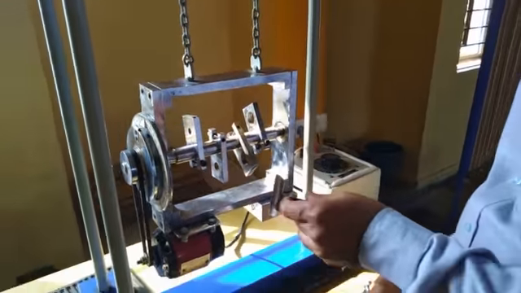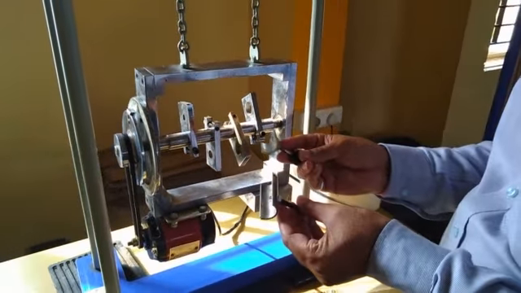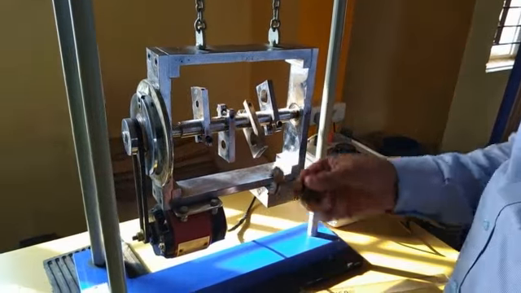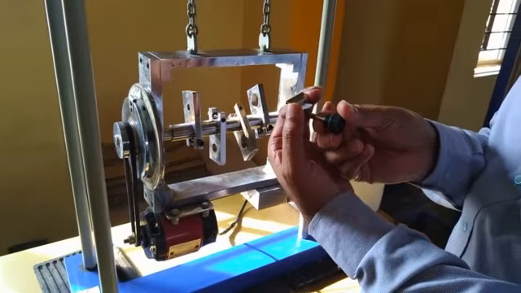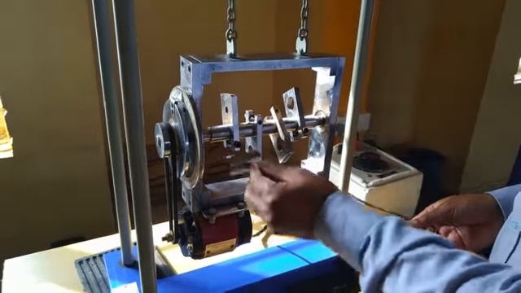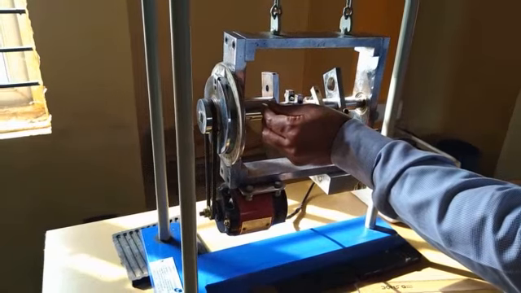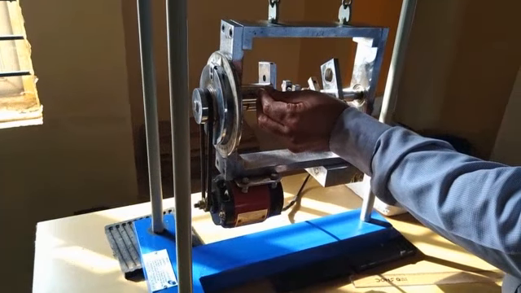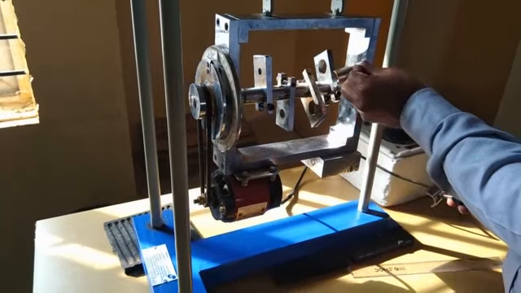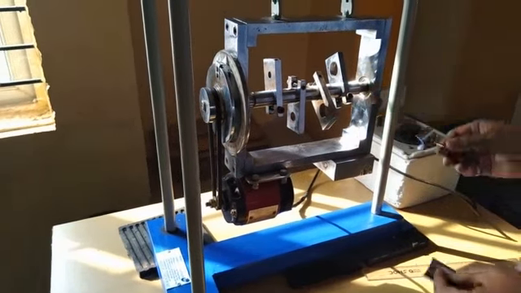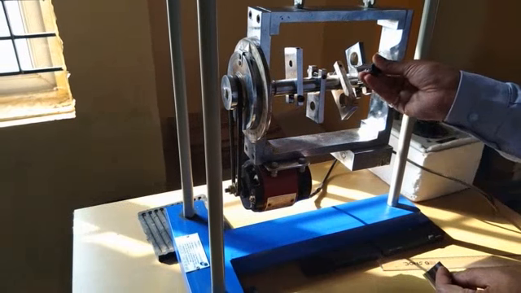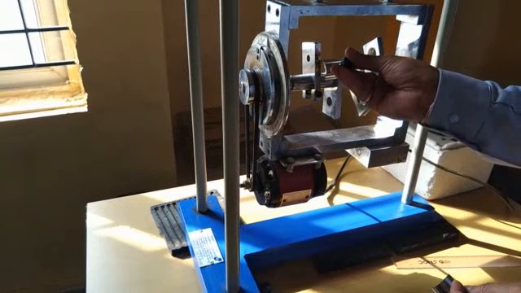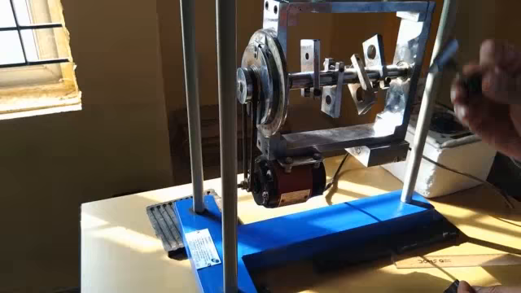We are provided with two tools. The length of this one is 50 mm and the length of this one is 40 mm, which are used to place the first mass and the second mass. Here you can see the first mass is placed at a distance of 50 mm from this end, and from this end also it is placed at 50 mm, and the distance between each mass will be 40 mm.